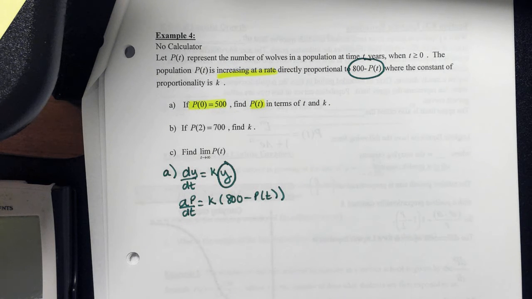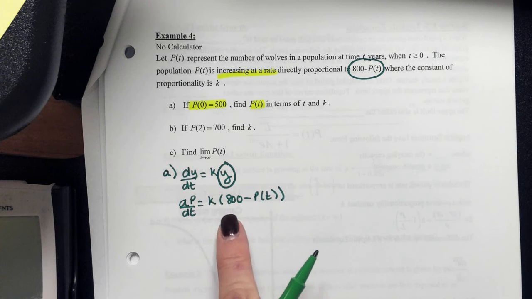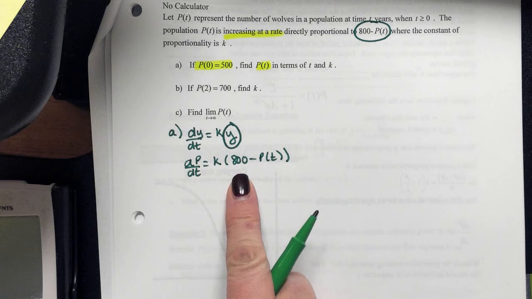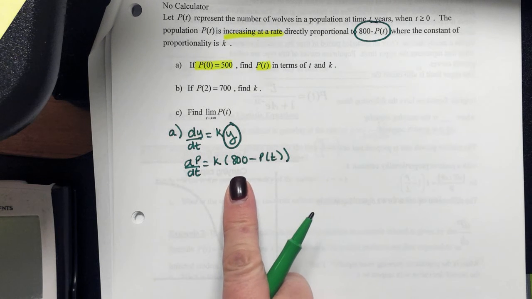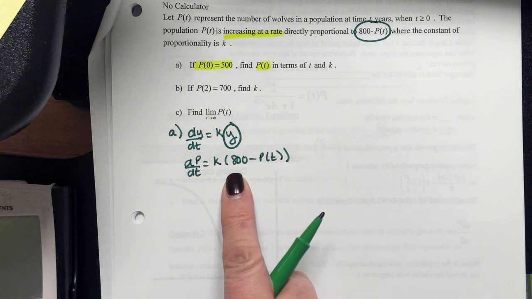What are we going to use that P of 0 is equal to 500 for? They're going to use the initial condition. This is our initial value problem, exactly. So now I want to solve for P of t here. So what am I going to have to do with my variables? I'm going to have to do my separation of variables.